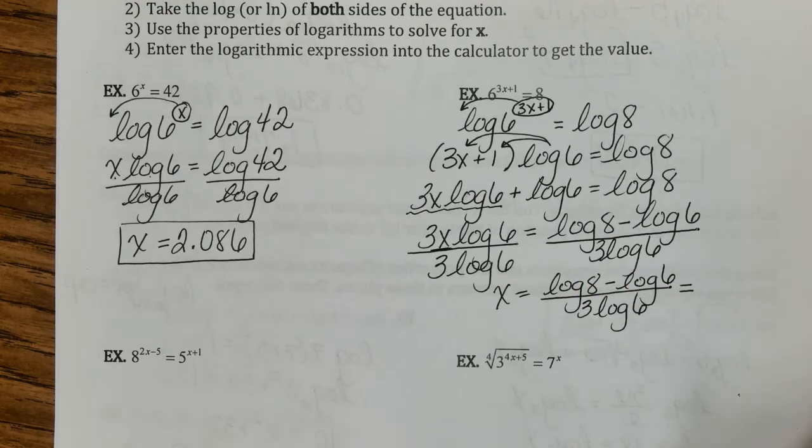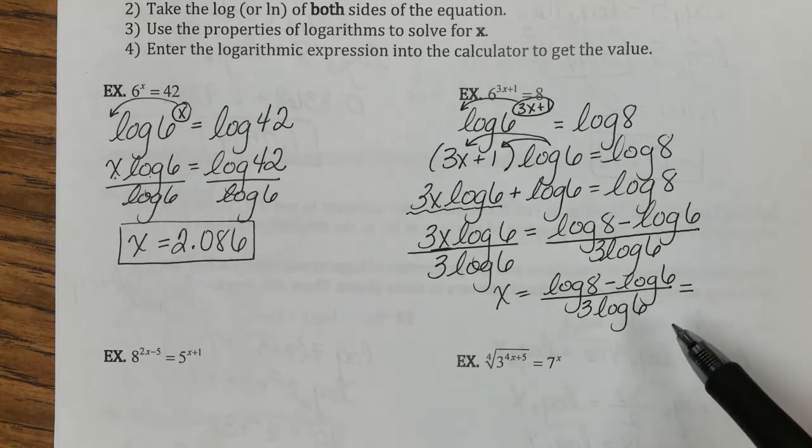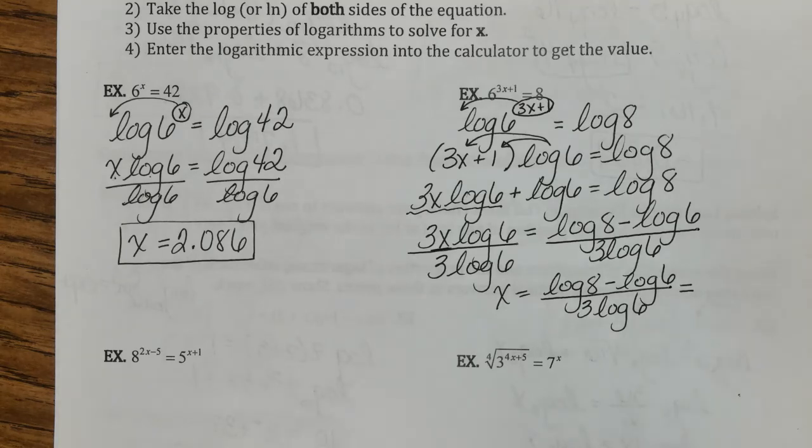Do y'all need to type that in your calculator so you understand how to? I'm going to give y'all a chance to type that in your calculator. You can do 4. If I don't specify, do 4.